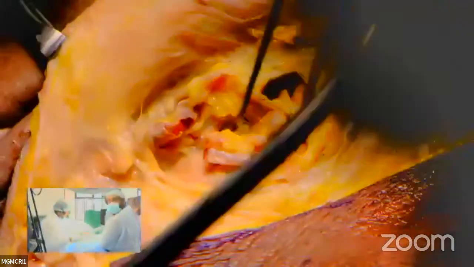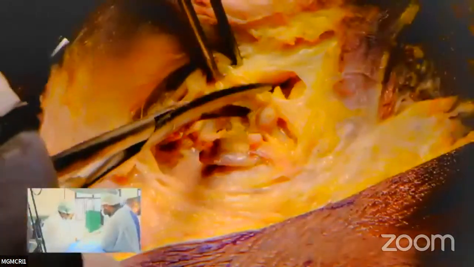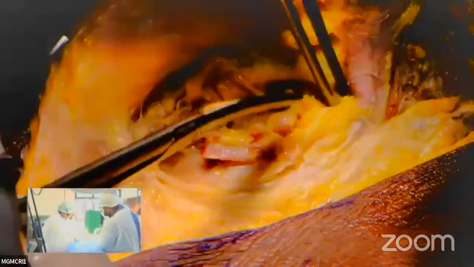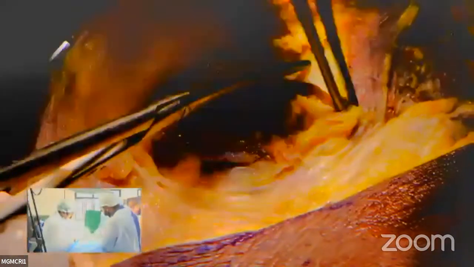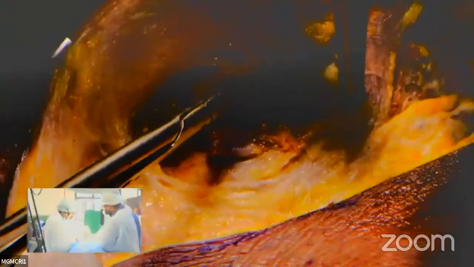This is the screen, can you see? And this is the lower border of the mandible. And this was the node which our doctor was pointing here. Okay, so now the next step is to identify the mylohyoid.